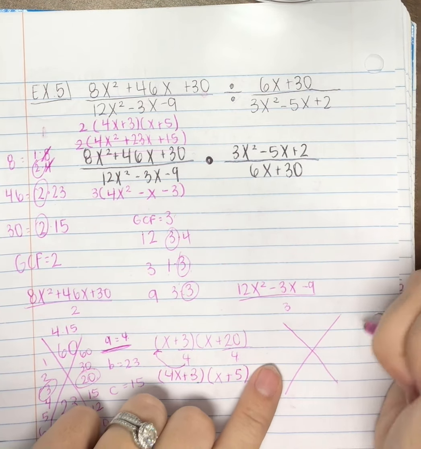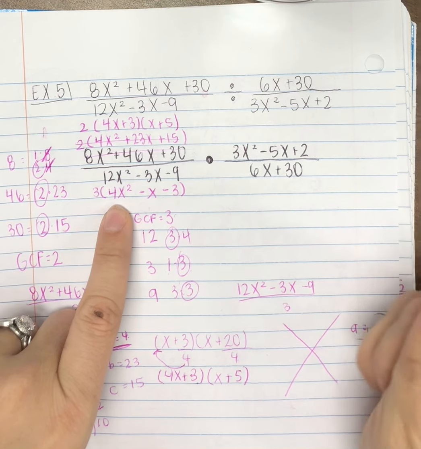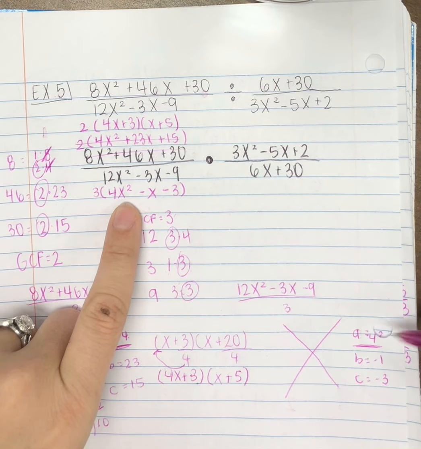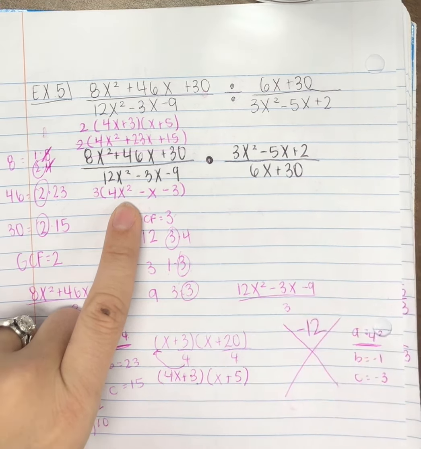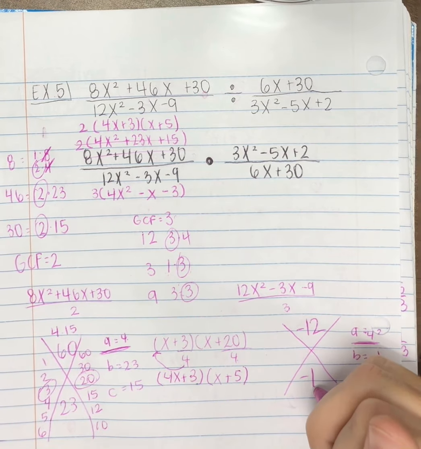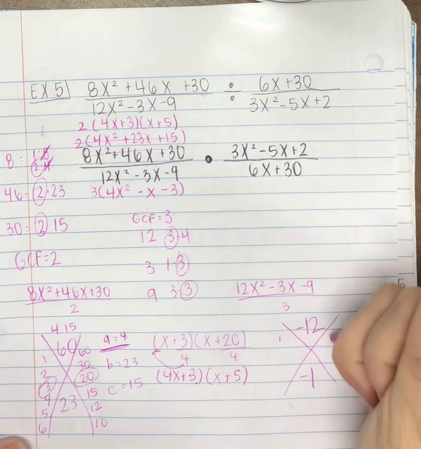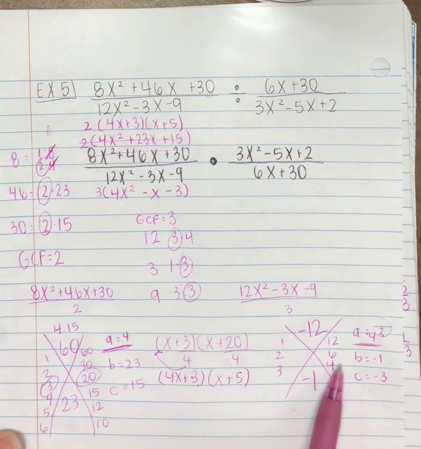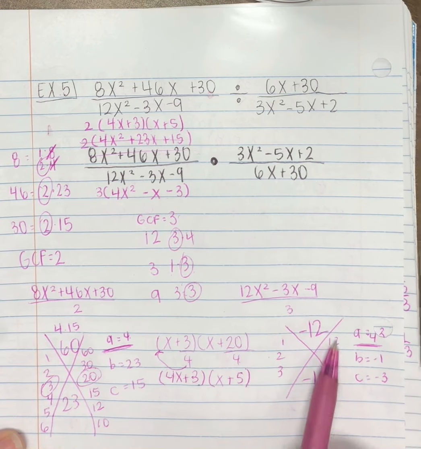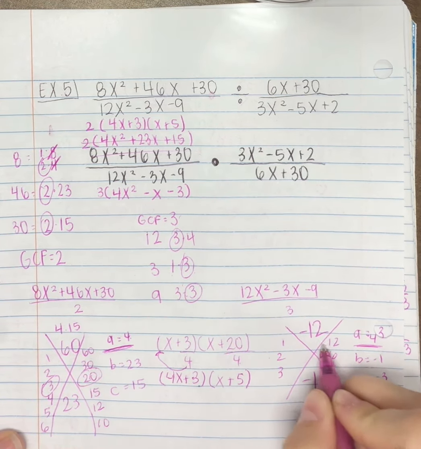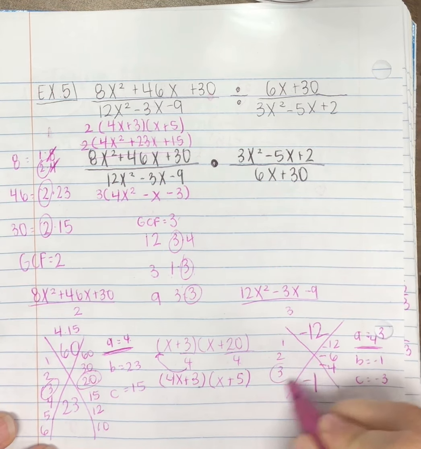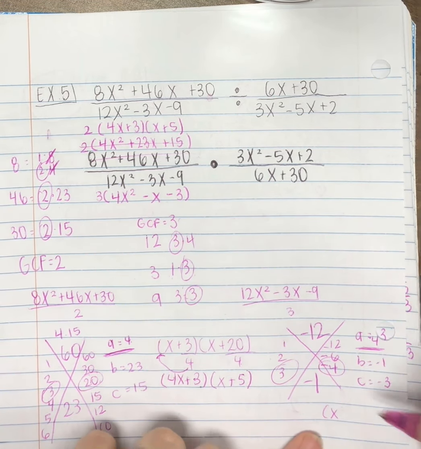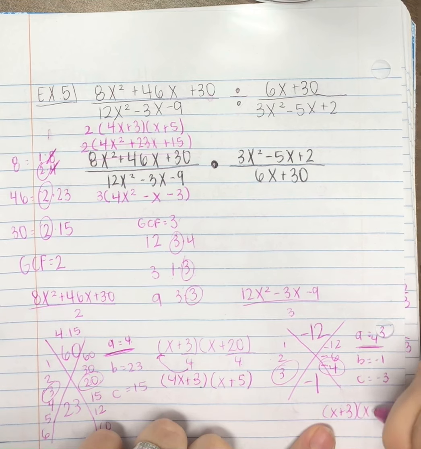So my A is 4, so I gotta come back to that. B is negative 1, C is negative 3. A times C gives me negative 12. My B is negative 1. So we have 1 times 12, 2 times 6, 3 times 4. To multiply to a negative, one would need to be negative. Your larger one needs to be negative to add together and stay negative. Okay, so we would have a positive 3 and a negative 4. So x plus 3 and x minus 4.